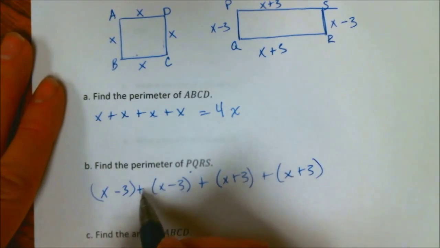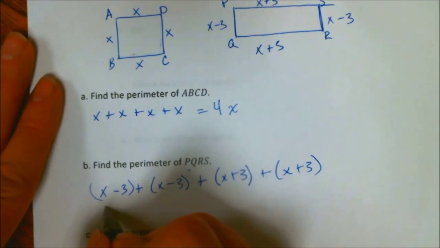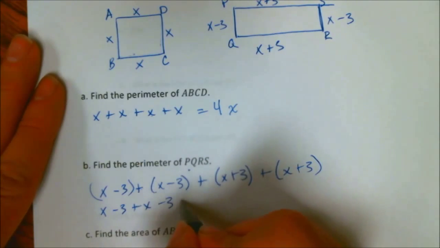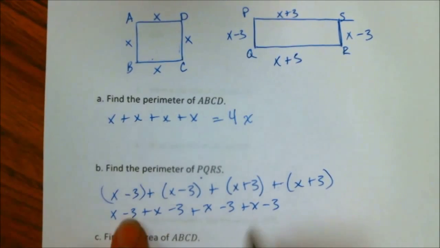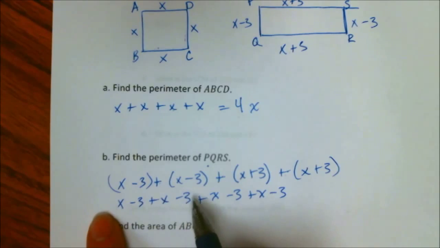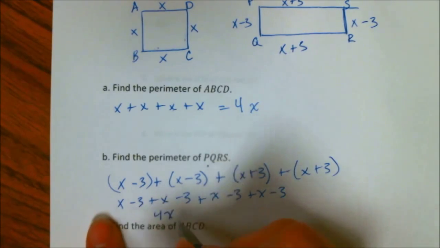Let me drop the parentheses. Since these are all pluses in between, I don't have to really distribute anything. So that leaves me with x minus 3 plus x minus 3 plus x plus 3 plus x plus 3. And because of the commutative property, I can add these together. X plus x plus x plus x is 4x.